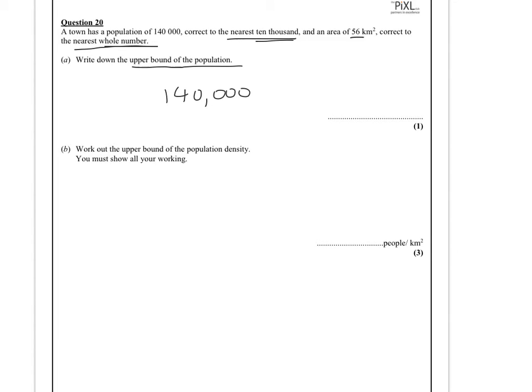So the nearest 10,000 below that is 130,000 and the one above that is 150,000. We're looking for the upper bound, so we're looking for the highest number that could possibly round down to 140,000, and that is 145,000.